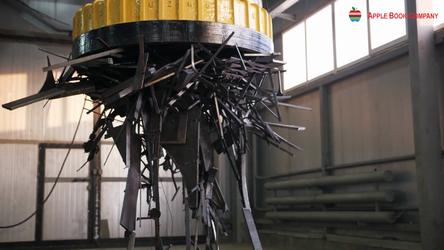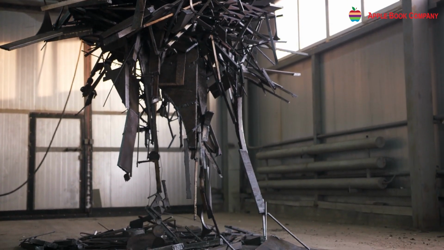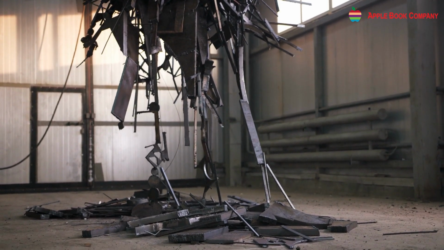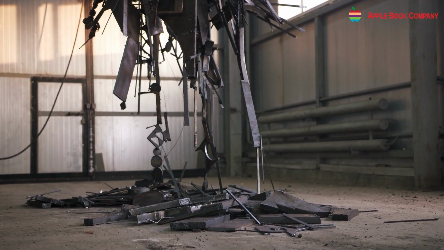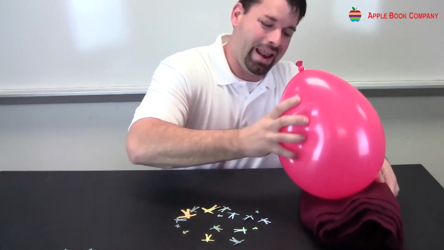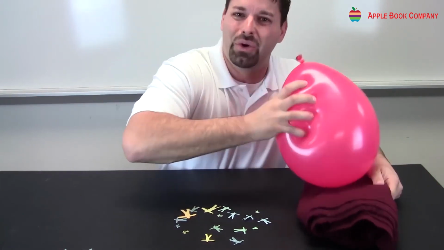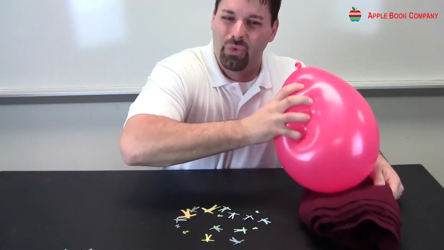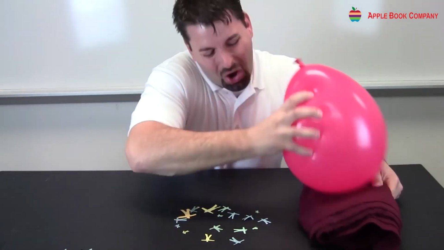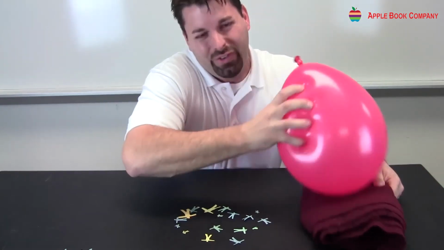Work. In science, work is said to be done when the force applied to an object causes it to change its position or shape. Let us take a few examples to understand. Example 1. Hold a balloon in between the palms. Press the balloon with the palm. It will change its shape. The force applied to an object has caused the object to change its shape. Hence, work is said to be done.